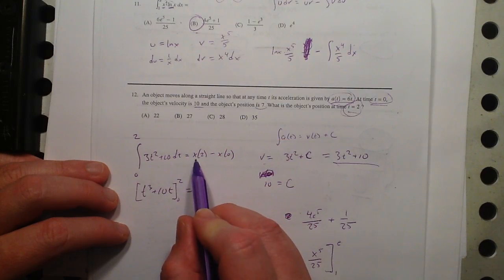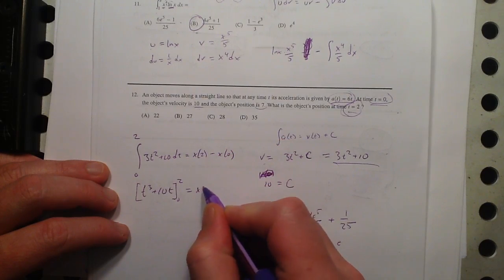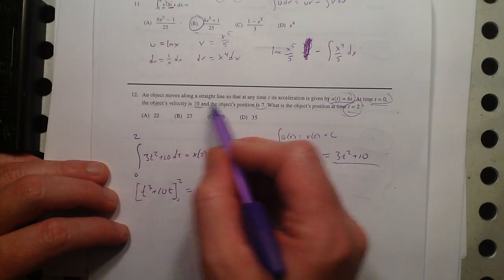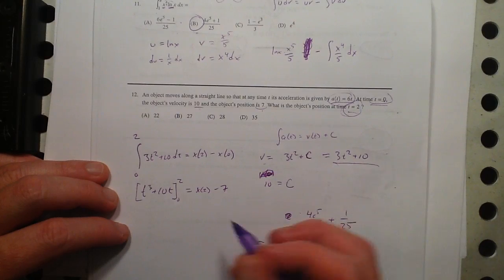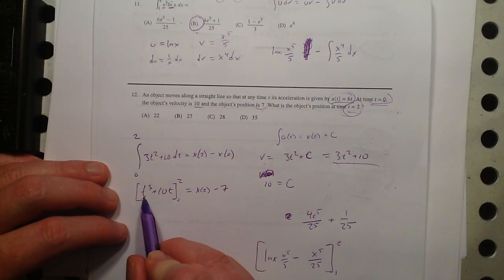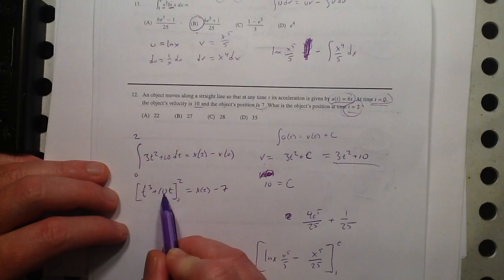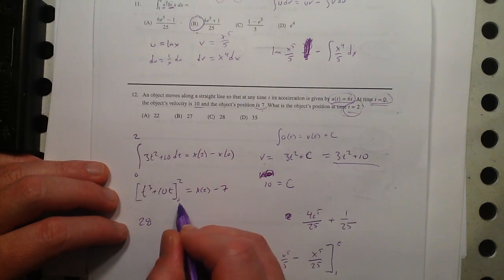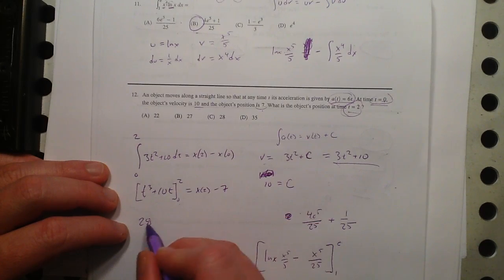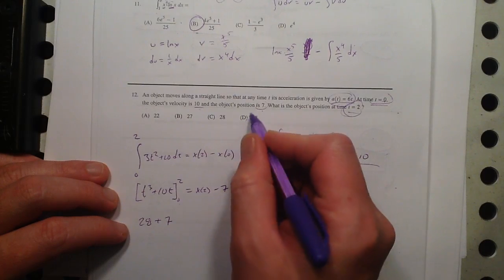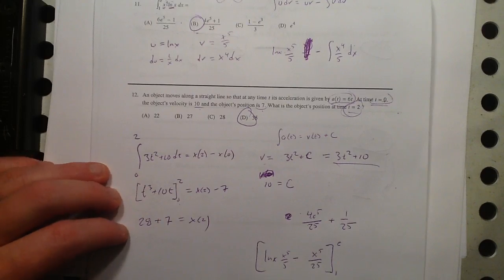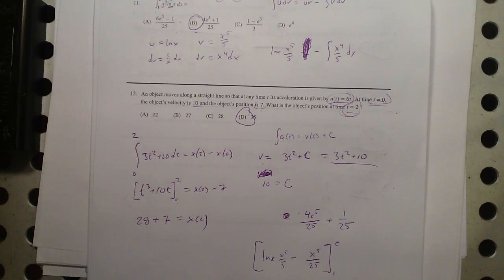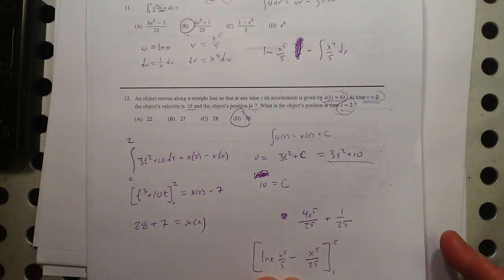That's equal to x, the position at time 2, that's what I'm interested in. The position at time 0 is 7. So this integral here, that's 8 plus 20. Plug in the 0, you get 0 plus 7. So it looks like we got 35 there for number 12. That's answer choice D.